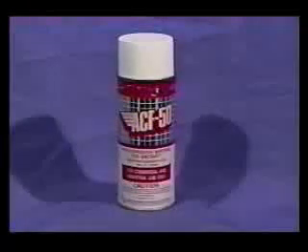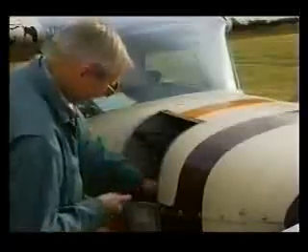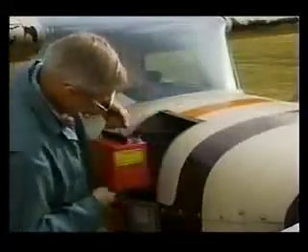Also, you can spray a corrosion preventive compound on surfaces within the compartment to provide extra protection. If there are external battery vent openings in the aircraft skin, they should be included in inspection and maintenance procedures.